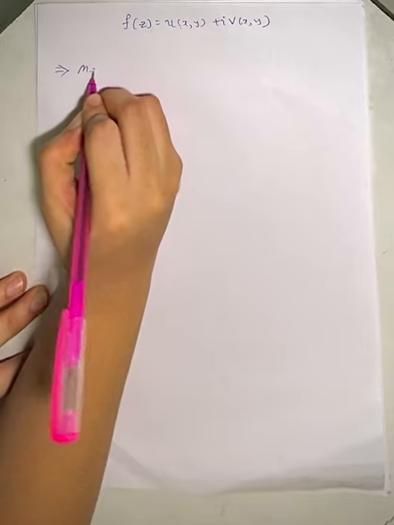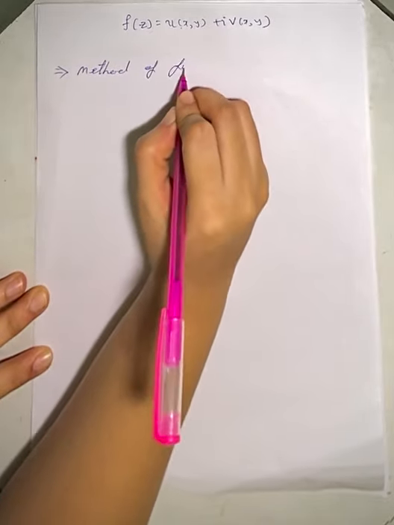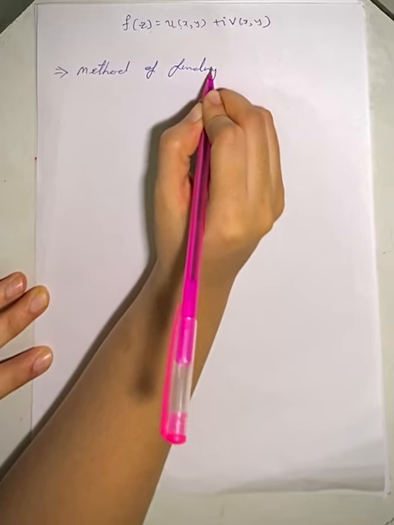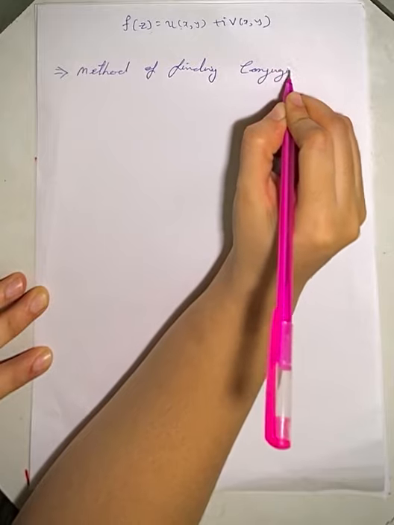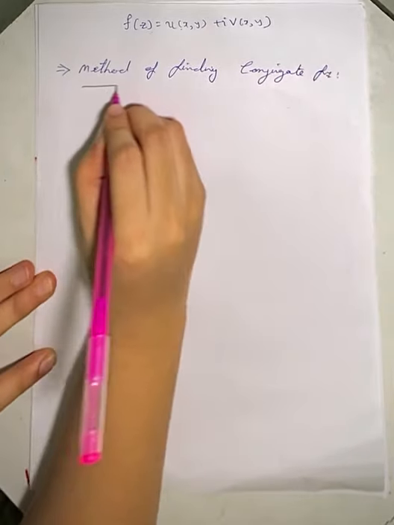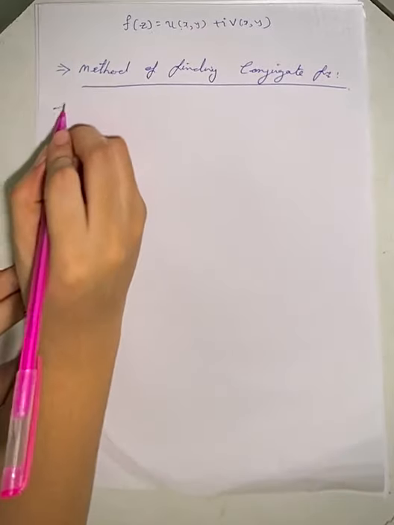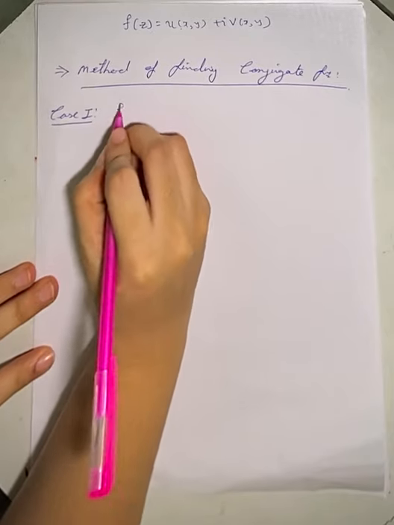Method of finding conjugate function. So we will see the first case in which you are given u and you are asked to find v.